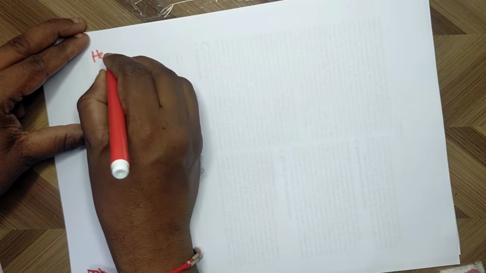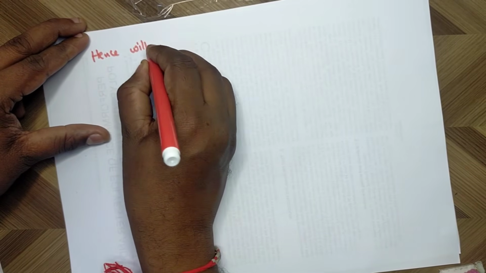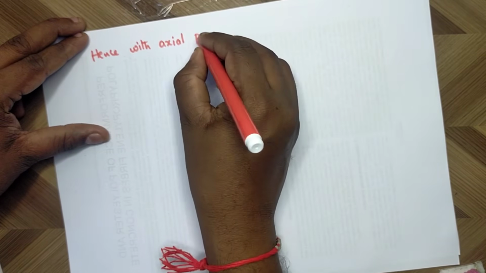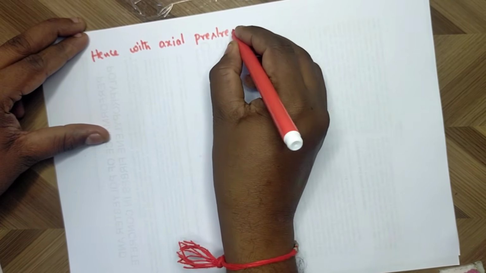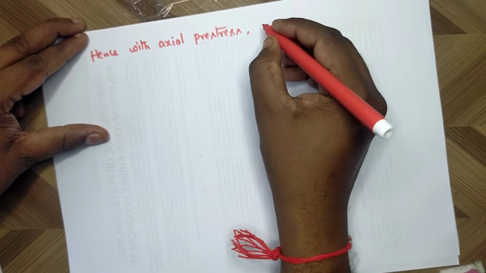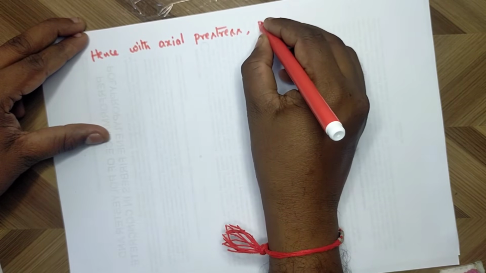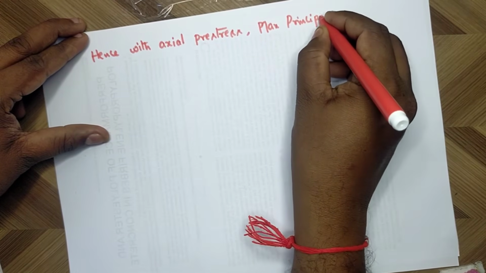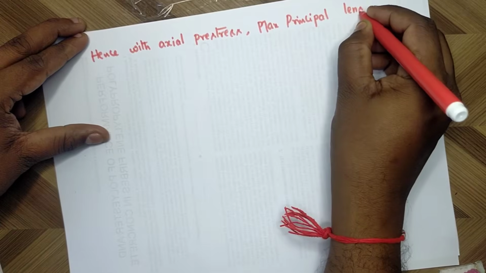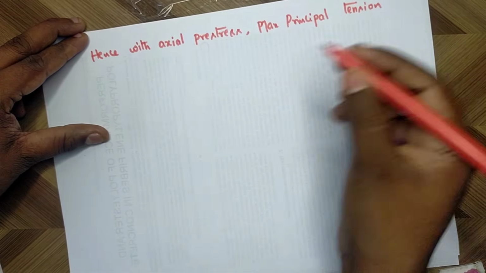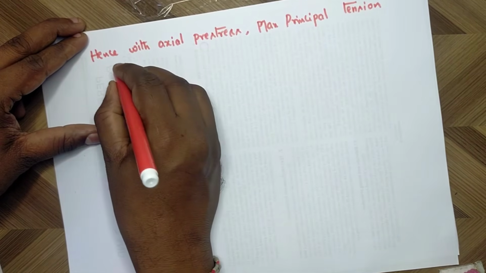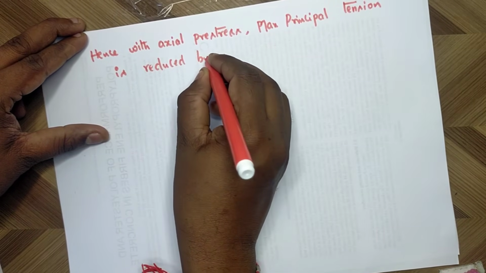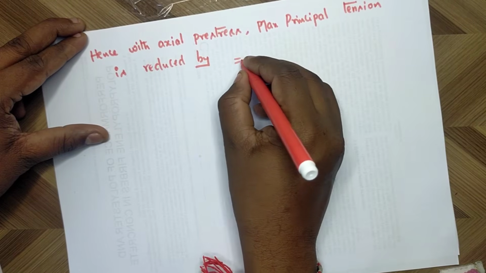Hence, with axial prestress, the maximum principal tension is reduced by how much percentage?